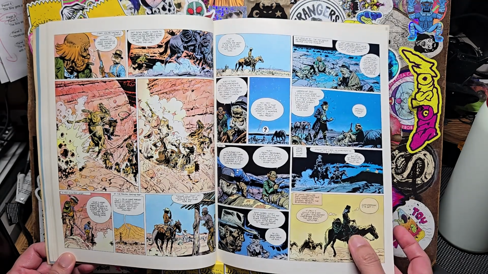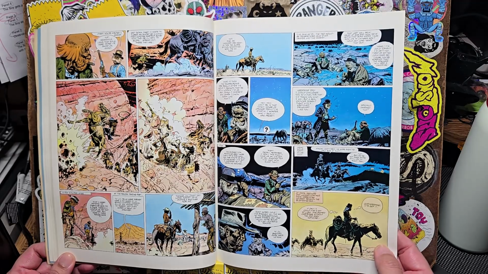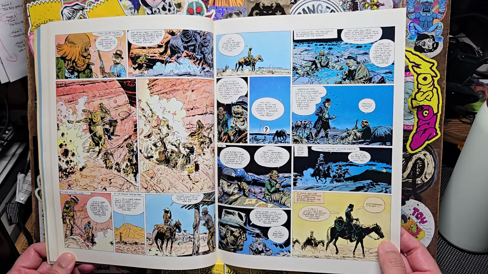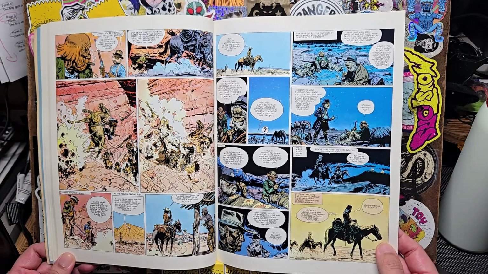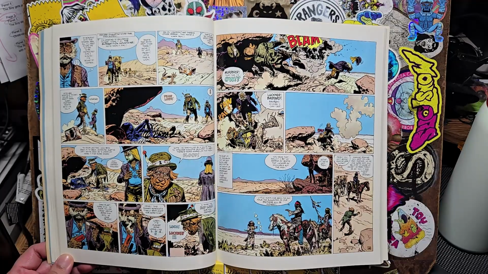Oh, look at that. Look at the end of this scene. You get a pseudo silhouette, a shadowed character with some bits of light.